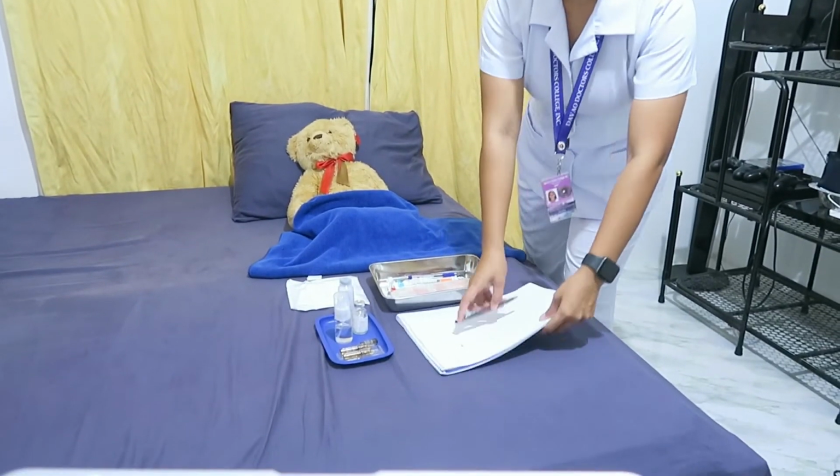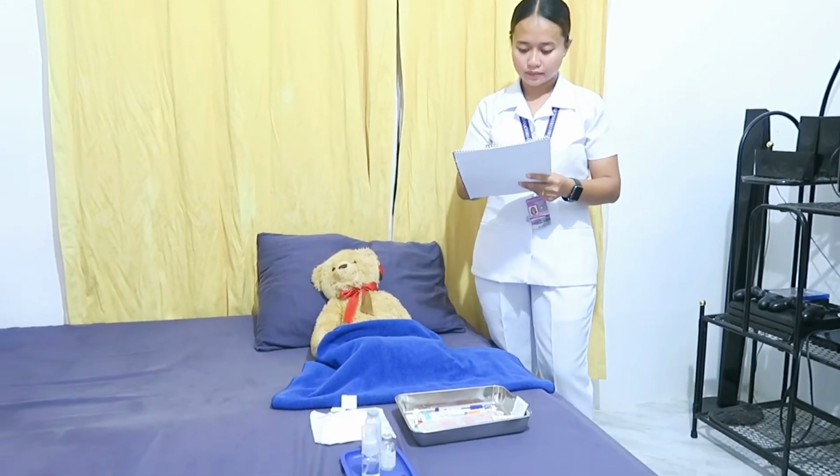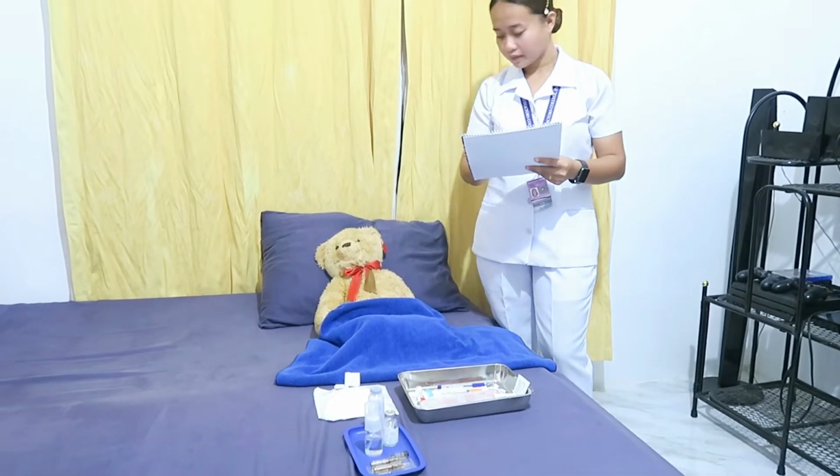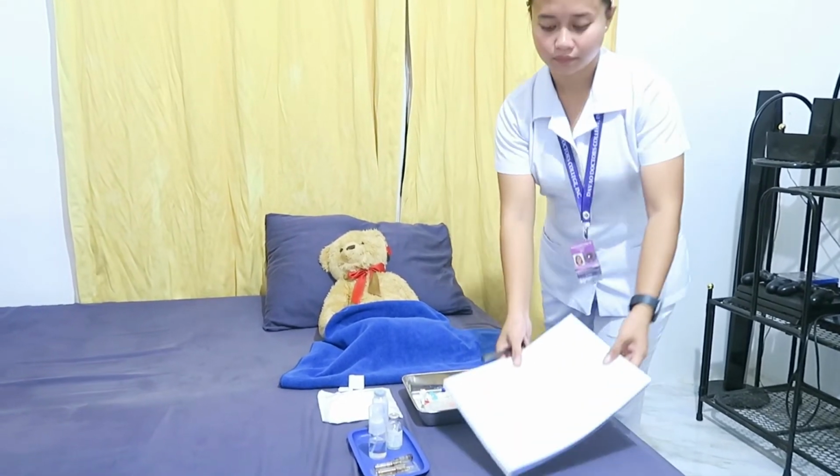So let's proceed to the parenteral drug administration, subcutaneous injection. First, the general preparation is to check the doctor's order. The rationale for this is to verify that the client's or the patient's medication is being ordered in the doctor's order sheet, or to check the MAR, or the medication administration record. Let's proceed to the subcutaneous injection.